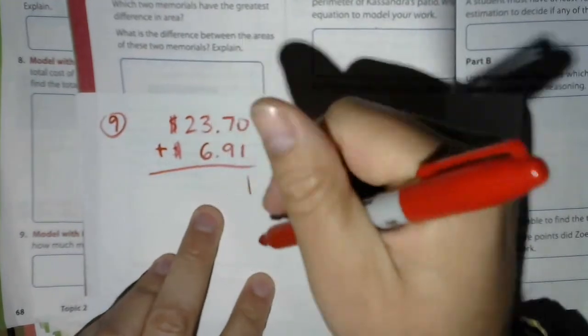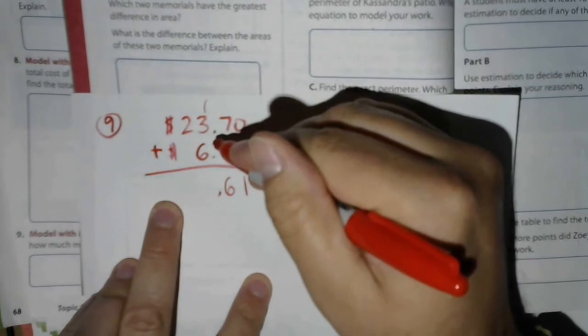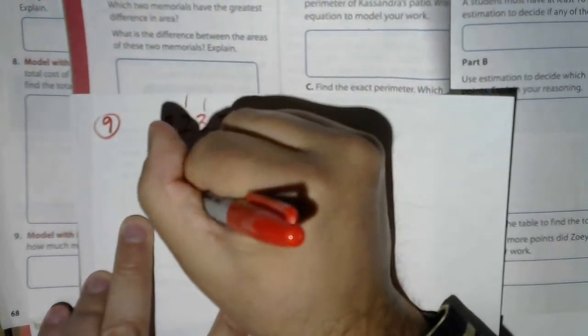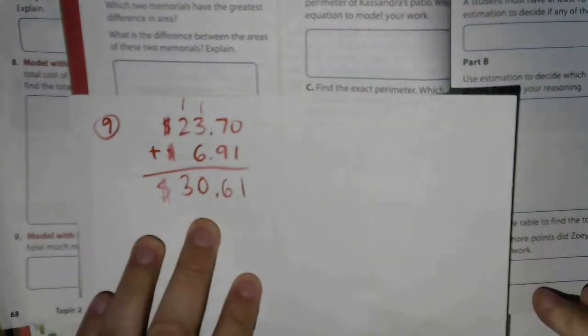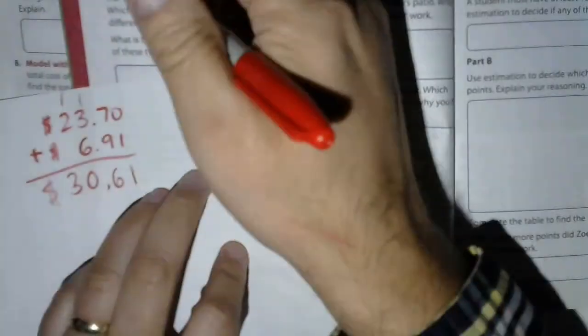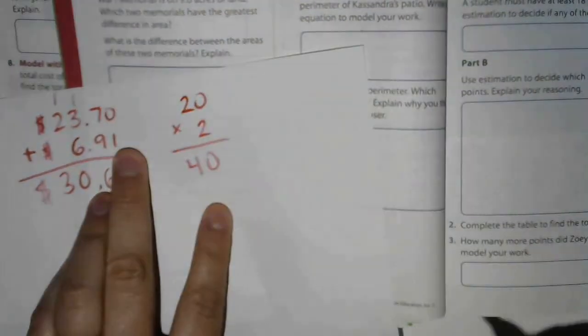0 plus 1 is 1. 7 plus 9 is 16. Drop my decimal down. 3 plus 6 is 9, plus 1 is 10. And 1 plus 2 is 3. That means that Amber spent $30.61 in all. Let me go back to that second part of the question. If she paid with two $20 bills, how much change did she get? Well, we got to think about this. If she has two $20 bills, how much is that? 20 times 2, that means she paid with $40.